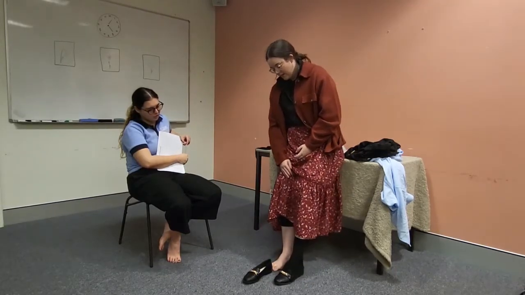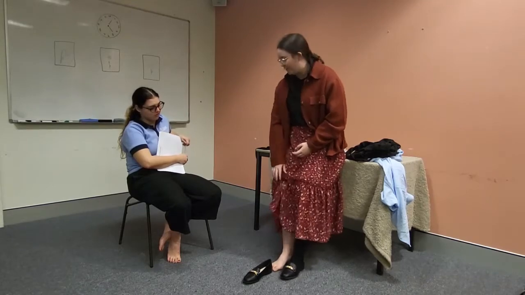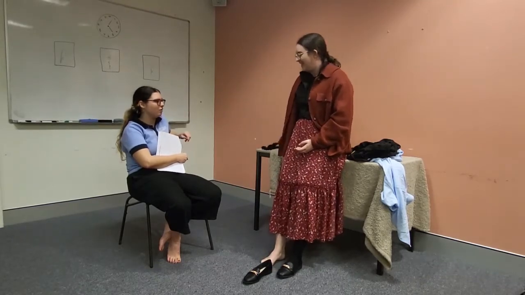Good slip-on shoes. I'll just do one foot if you don't mind. No, that's fine. You do whatever you feel comfortable with. Yeah, but that's what I would normally wear to church.